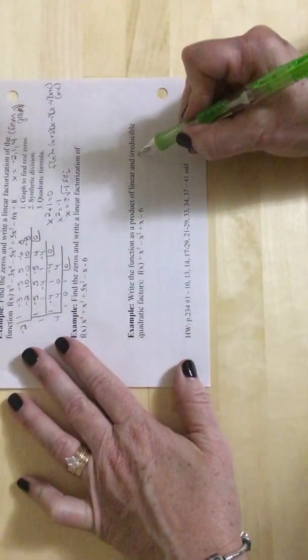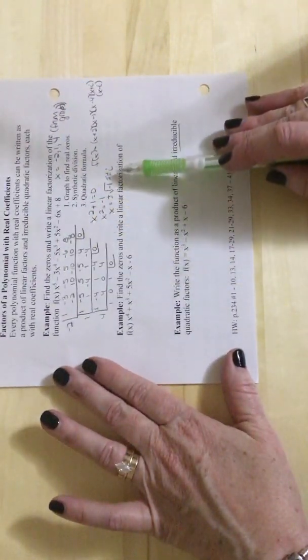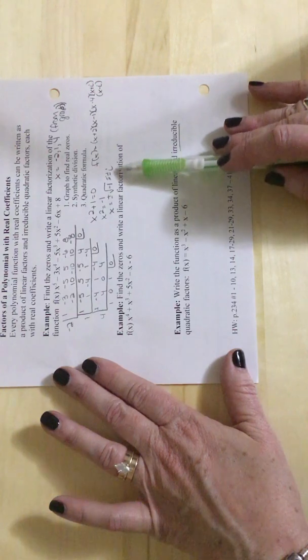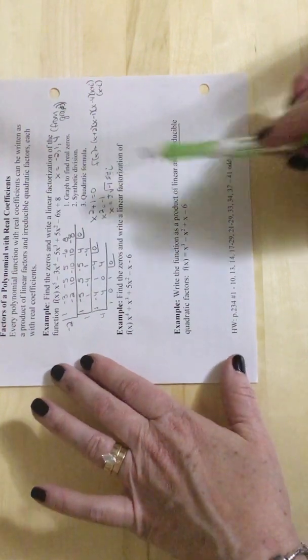Now, one other way in which we can write this is through irreducible. So linear and irreducible. With irreducible, this means that if I would reduce it down further, like this quadratic here, I don't want any complex numbers. I don't want any imaginary solutions. I want it all to be real.